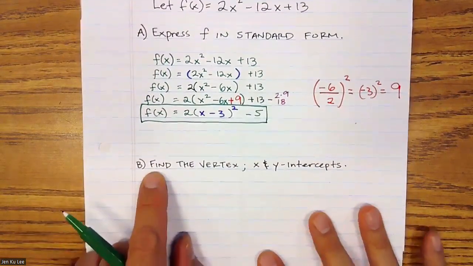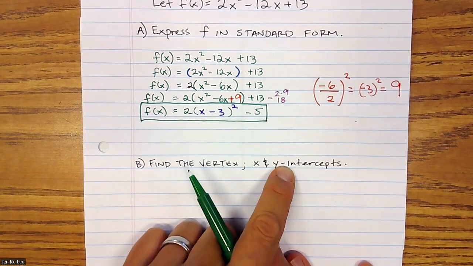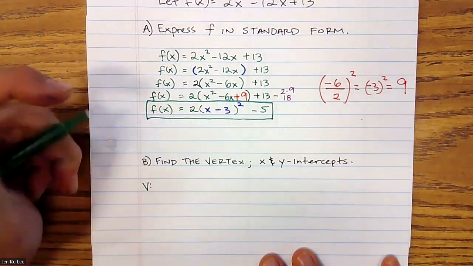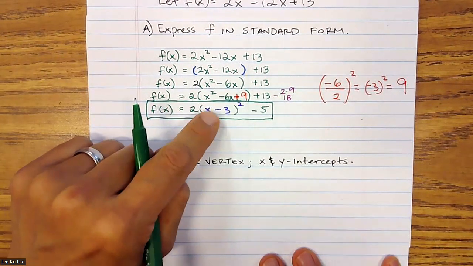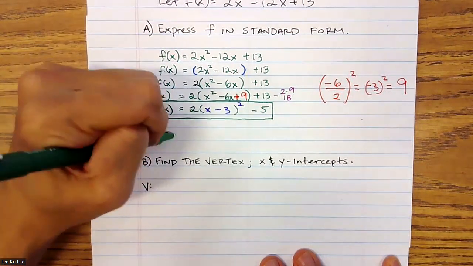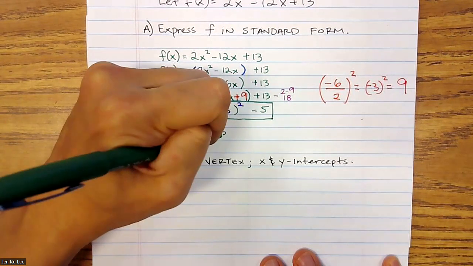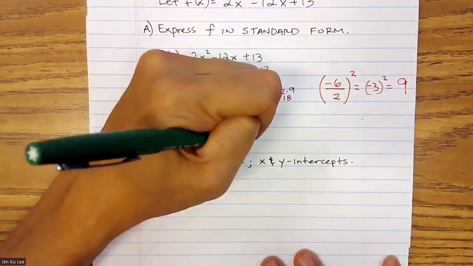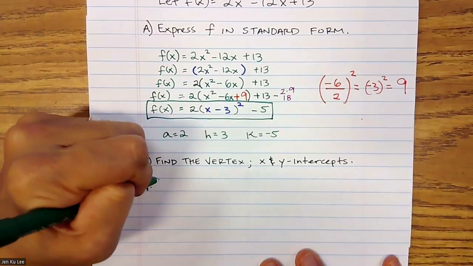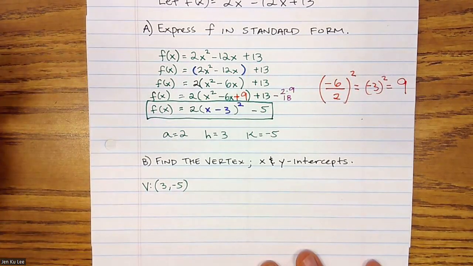All right. For part B, it says to find the vertex and any intercepts, x and y intercepts. The vertex is pretty simple to spot. Look at your standard form. This is going to be A. My A value is 2. My H value is 3. And my K value is negative 5. Okay, so my vertex is 3 comma negative 5. H comma K.